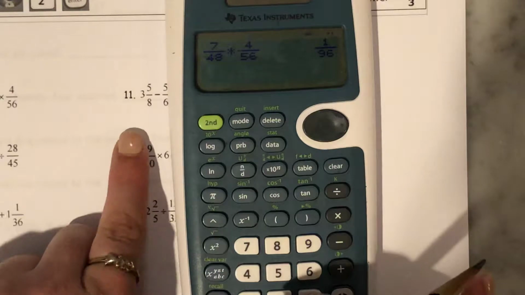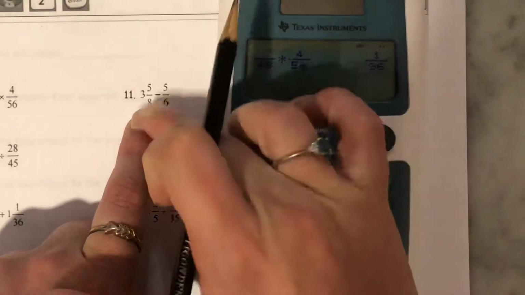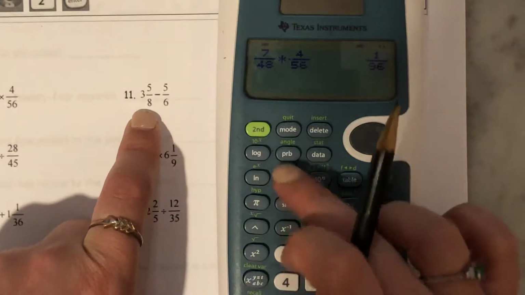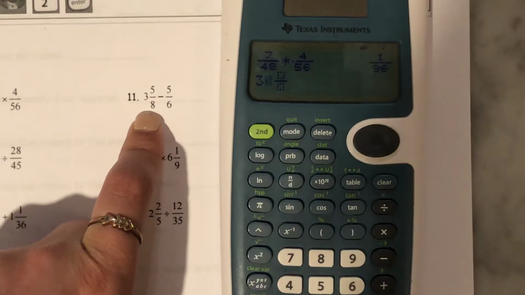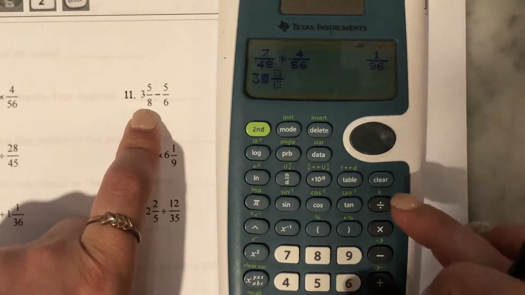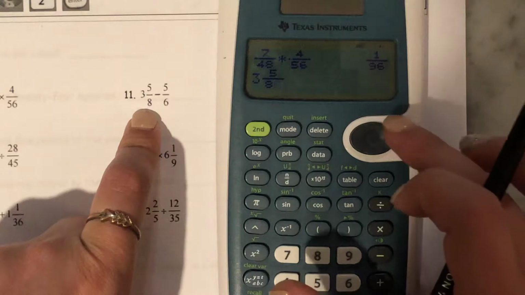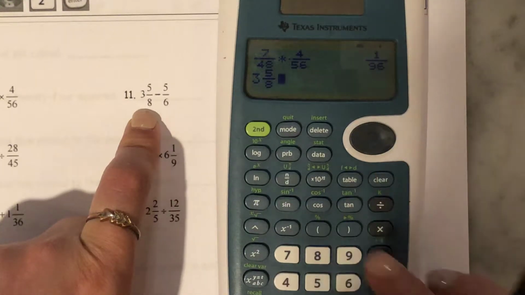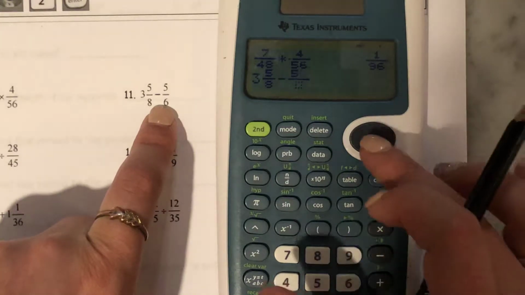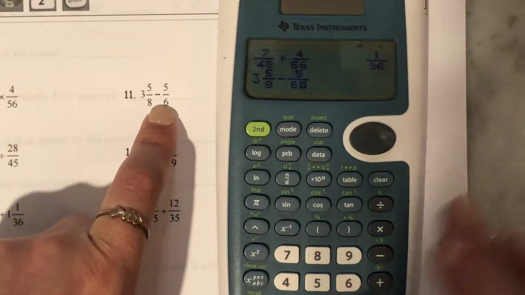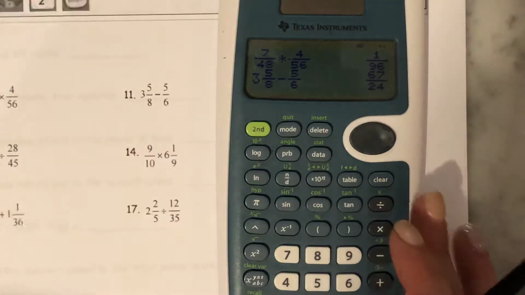Okay, so number 11, I need a mixed number, so second ND gives me that mixed number. 3 to the right, 5 down, 8 to the right, minus ND, 5 down, 6, and apparently I can press enter, 67 over 24.